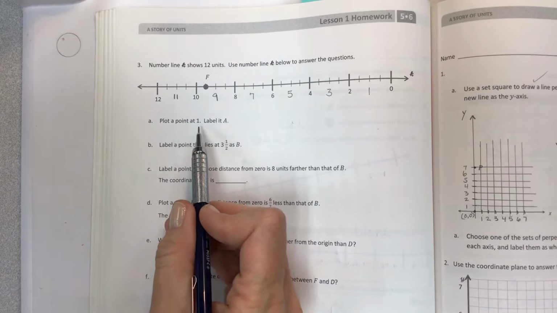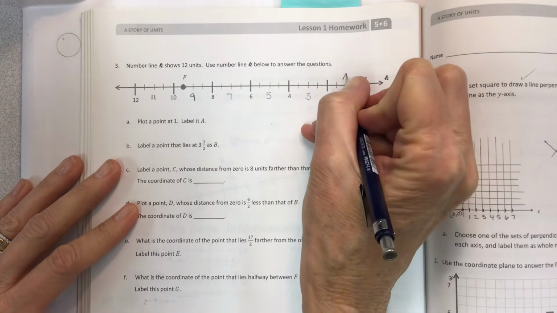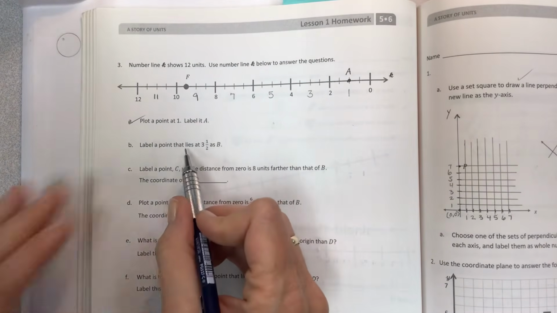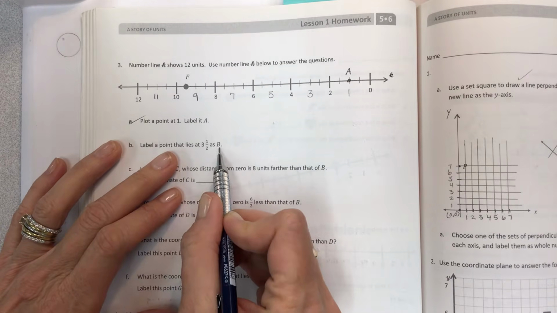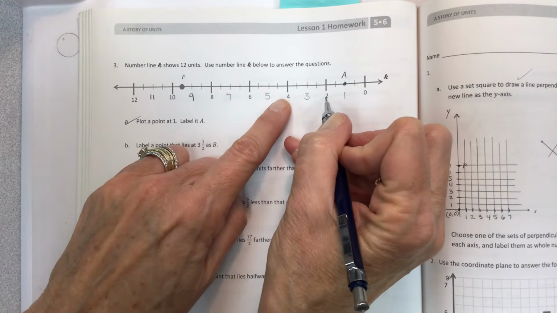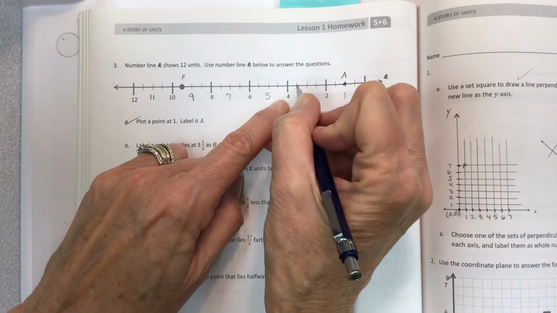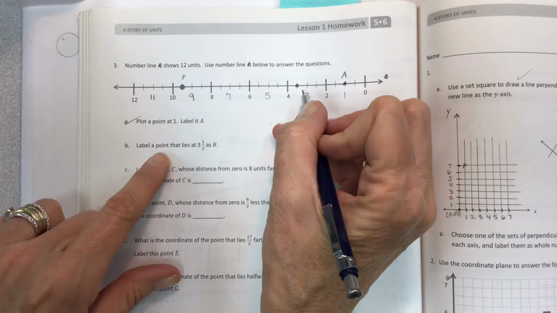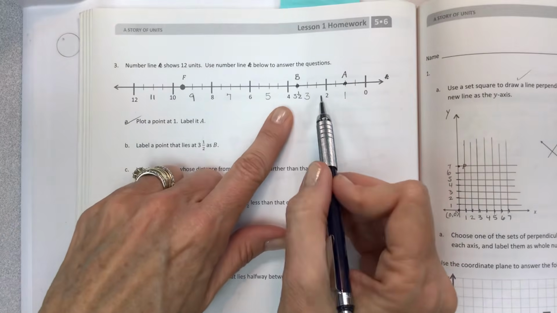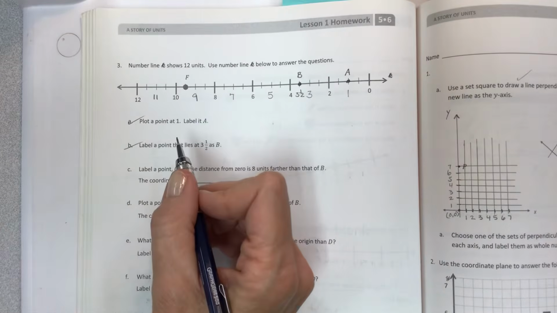First one, plot a point at 1, label it A. Okay, plot your point and label it A. Check it off when you do it. It'll help keep you on track. Label a point that lies at 3.5 as B. Okay, again, if you labeled it, you should have 3 here between the 2 and the 4, but we need 3.5, which is going to be between the 3 and the 4. So this point you're going to plot at 3.5, and we're going to call it B. Okay, so between 2 and 4 we have 3, and between 3 and 4 we have 3.5. Check.